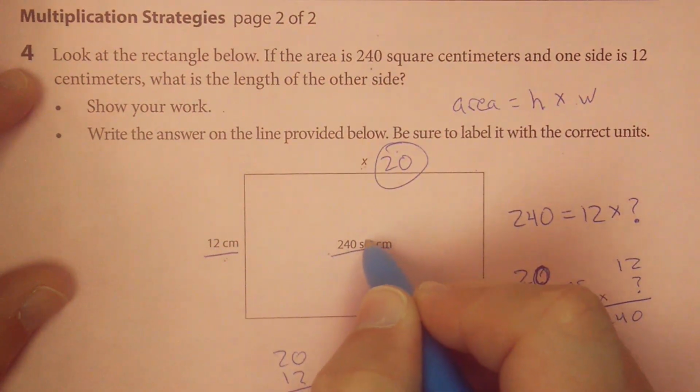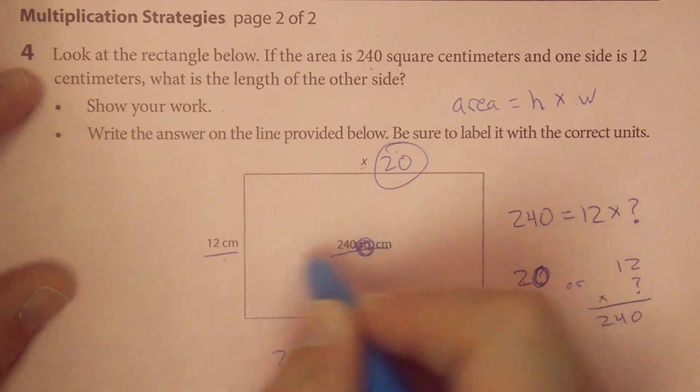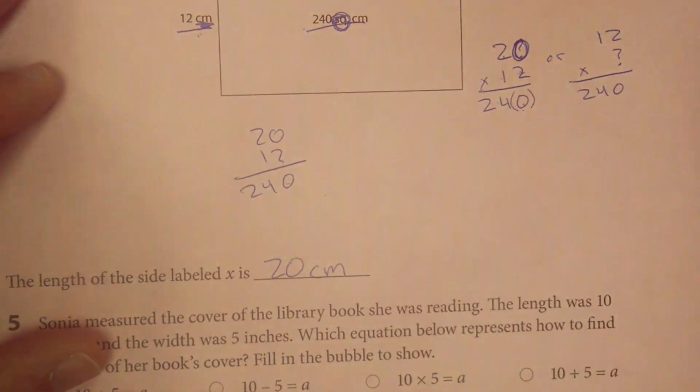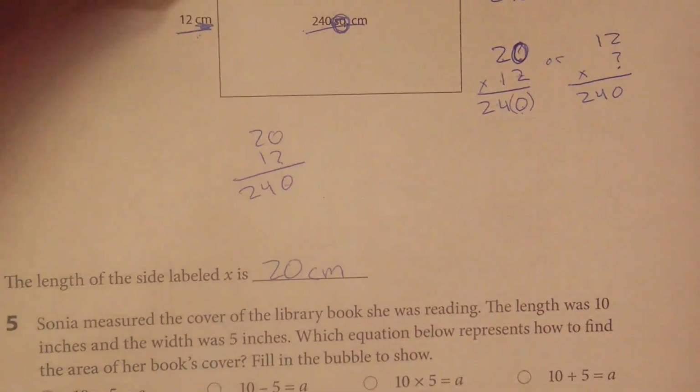Now what's the units? Area is measured in square centimeters, but height and width is just going to be plain old centimeters. Don't forget your units!